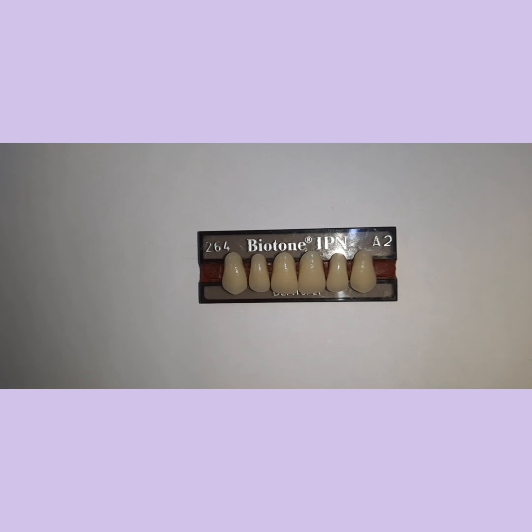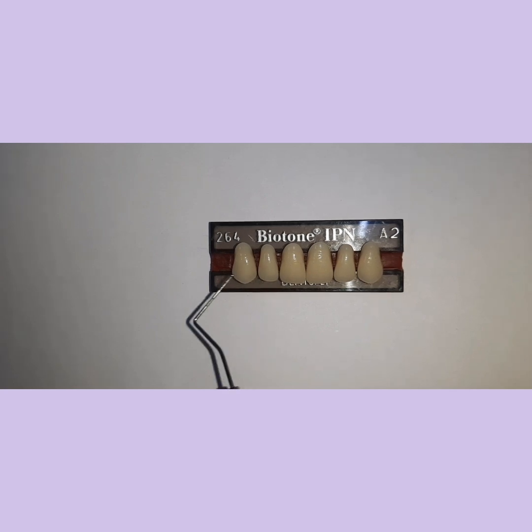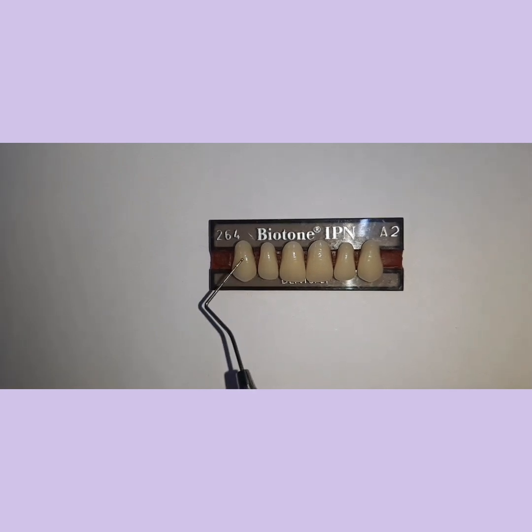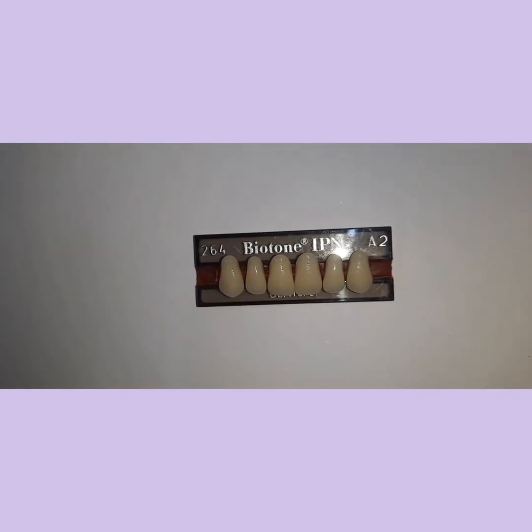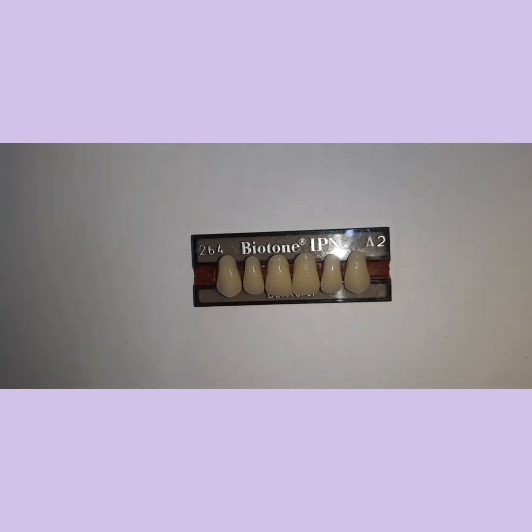There is a transition of shade from central incisors to the canine. Central incisors are usually lighter in comparison to the canine, so the canine is slightly darker in shade. Shade selection will also depend on sex, personality and age. That is according to the dentogenic concept, which I'll take up later.